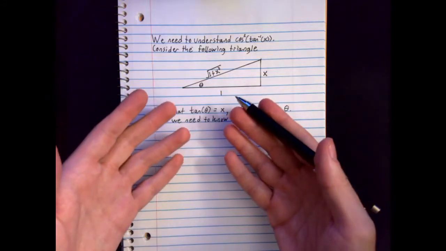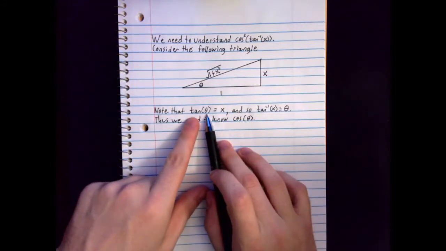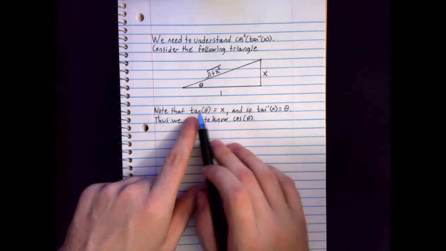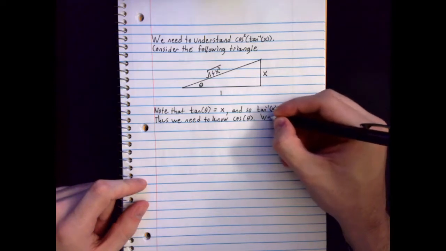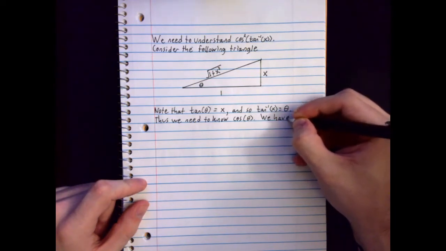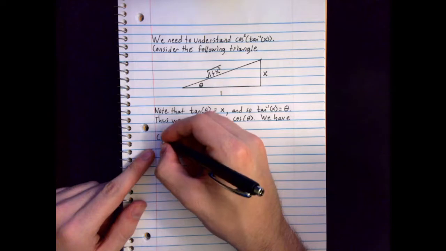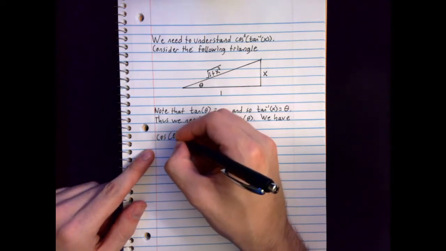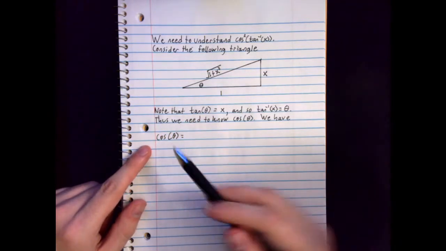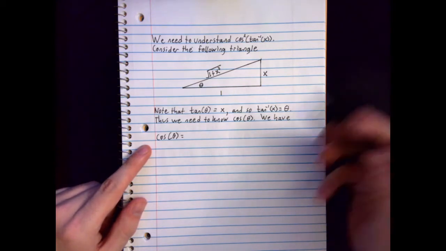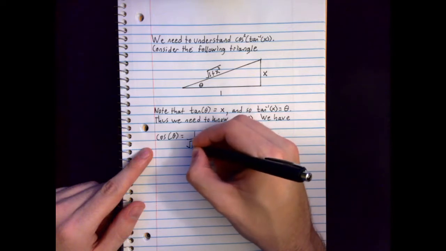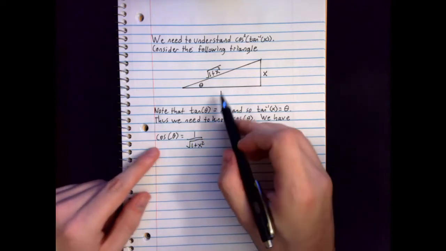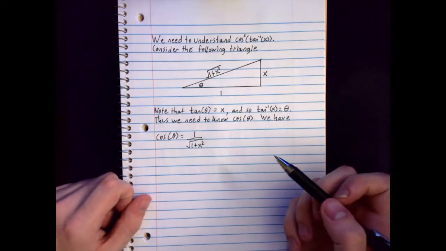Well, I have a triangle. I can compute that in the exact same way I just computed tangent of theta. So cosine of theta is equal to, well, cosine gives you adjacent over hypotenuse. So this is 1 divided by the square root of 1 plus x squared.